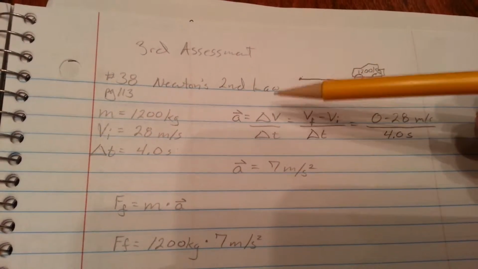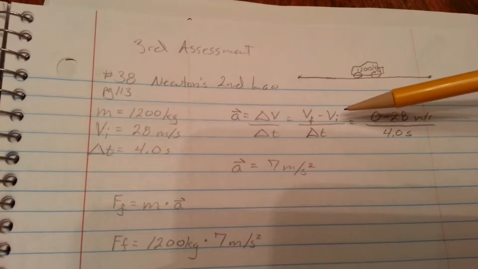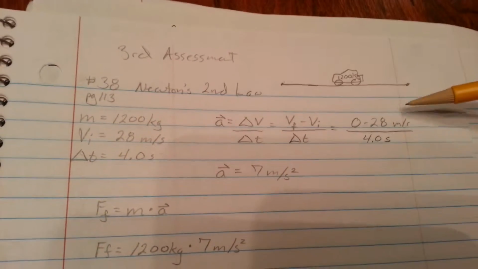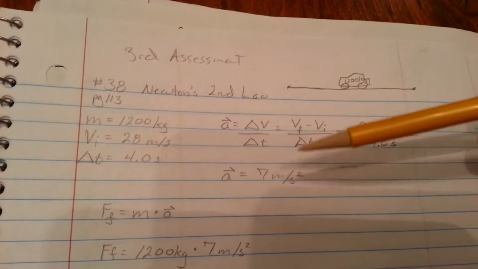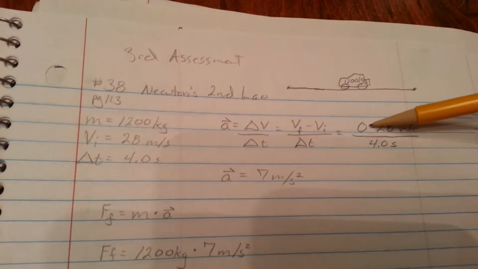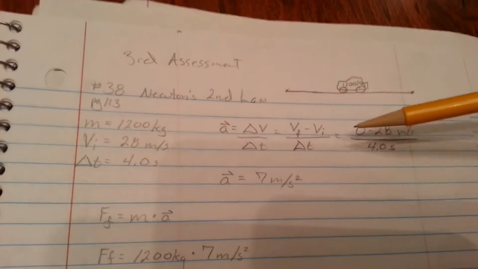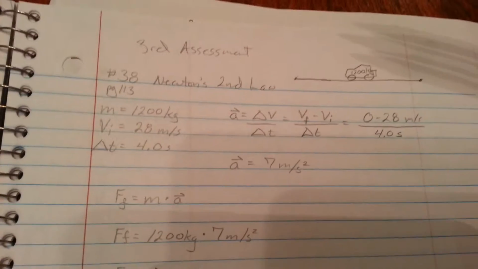this in for a change of velocity over change in time, which is final minus initial over change in time, which is negative 28 meters per second over 4 seconds. And that gives me 7 meters per second. I didn't carry the negative down here because it's not saying it's going in a negative direction. It's just going opposing to the force in which it was initially traveling.